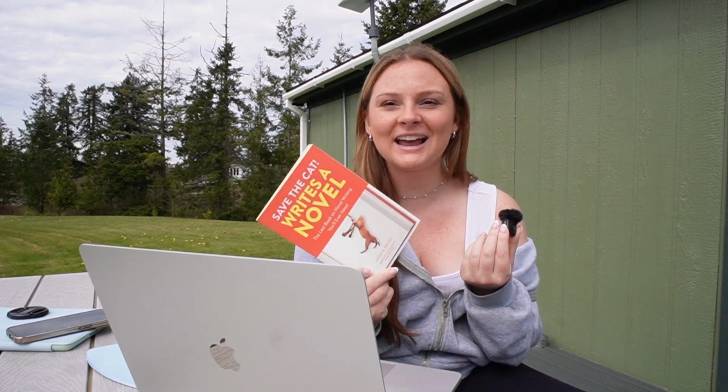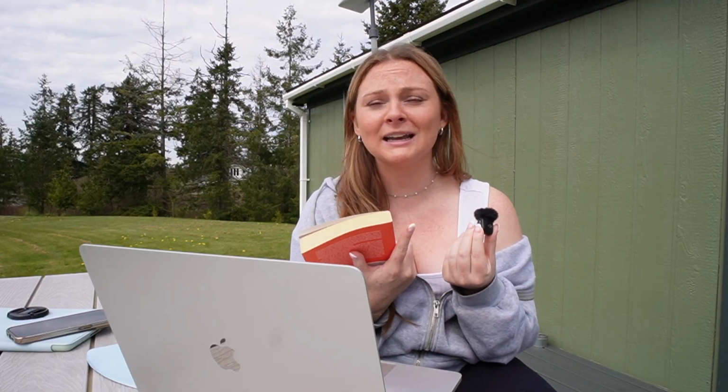I have this book so highlighted and annotated. Every time I kind of get stuck, I do open it up and it gives me different ideas and different perspectives on how to hit all these different beats.